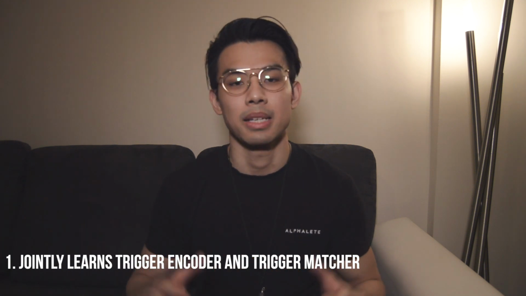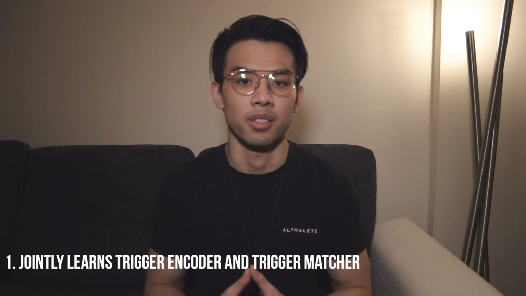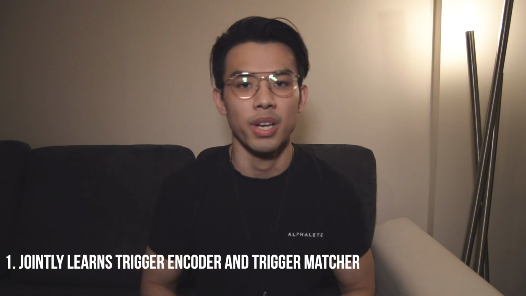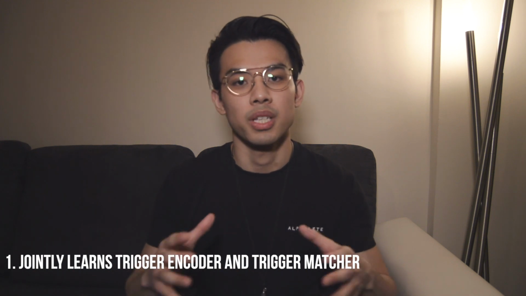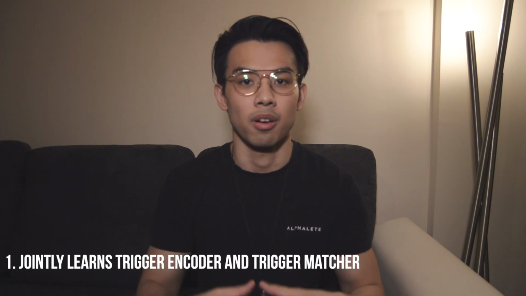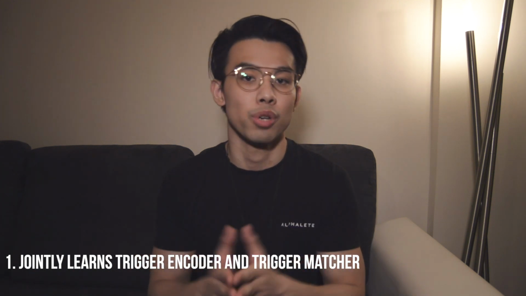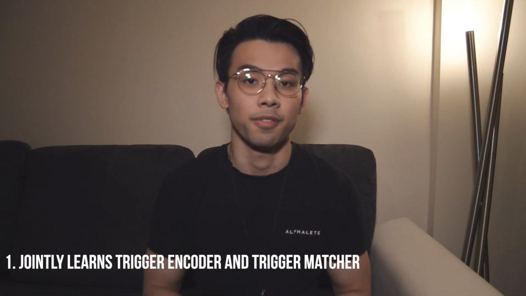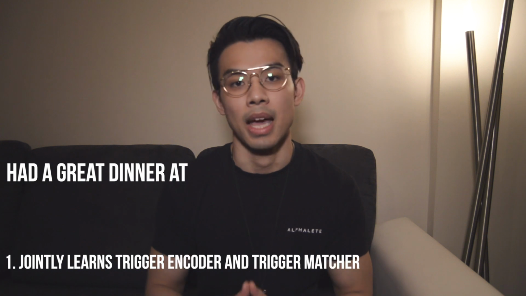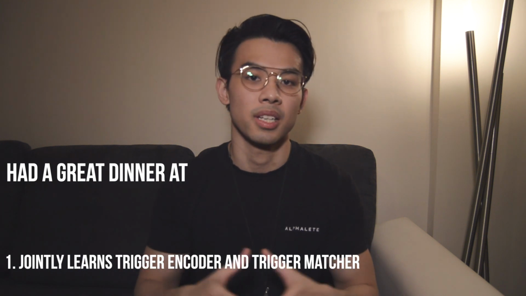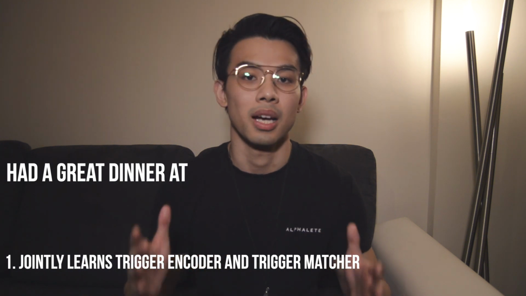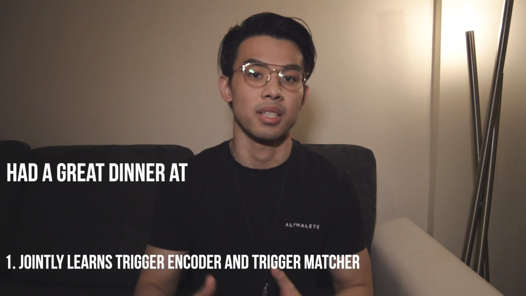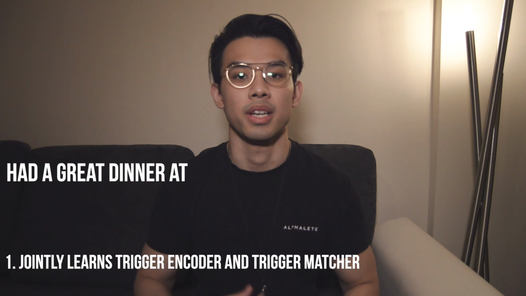We want to semantically match our trigger representation with the sentences because it's impossible for us to identify all the entity triggers. And one of the ways to alleviate this problem is to use existing entity triggers that we already have in our dataset and use them to identify new triggers on unlabeled sentences. For example, in our NER dataset, we might have the following entity trigger, had a great dinner at. We want to be able to use these existing entity triggers to capture similar unseen new entity triggers. For example, a new unseen entity trigger that is semantically similar to our previous example is had lunch at.